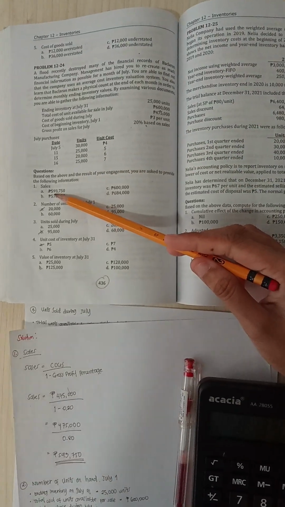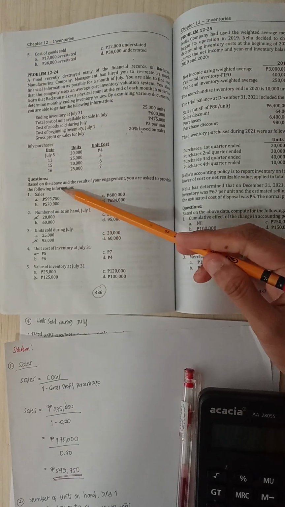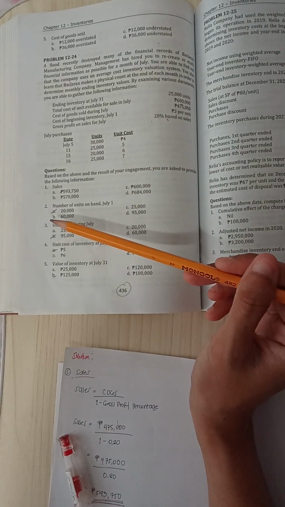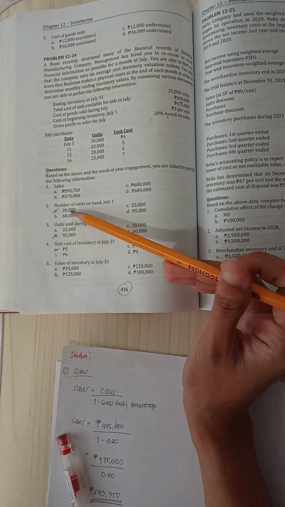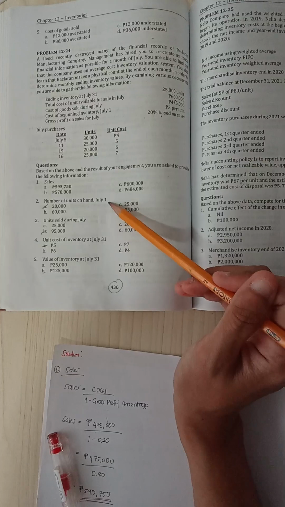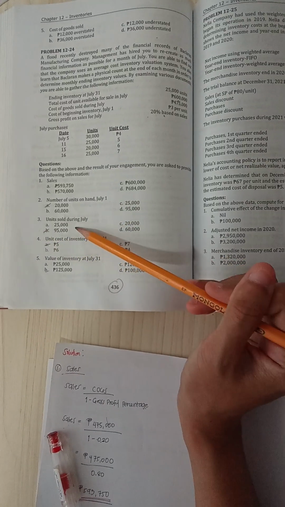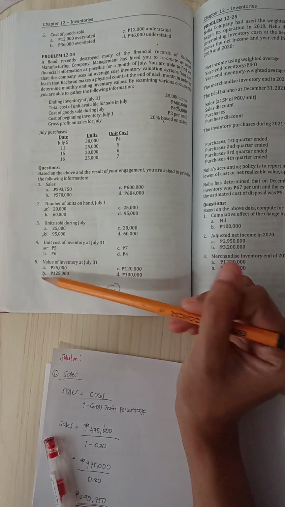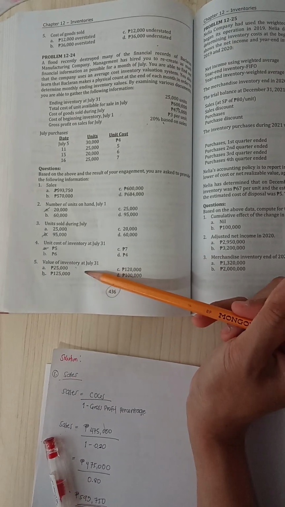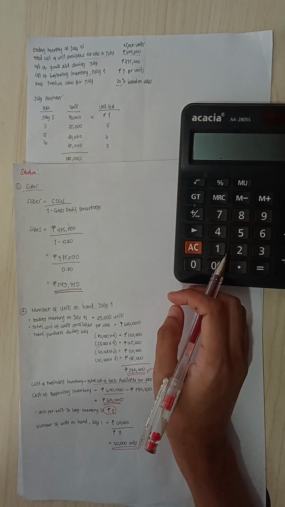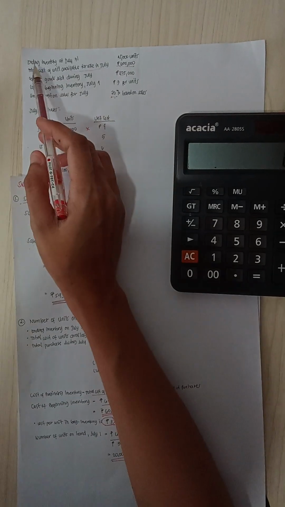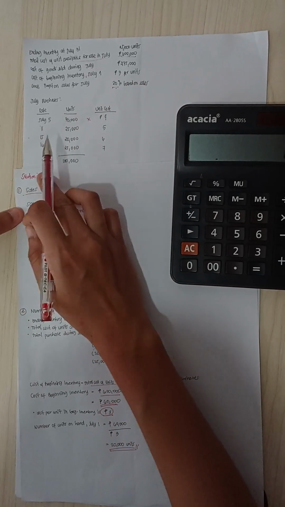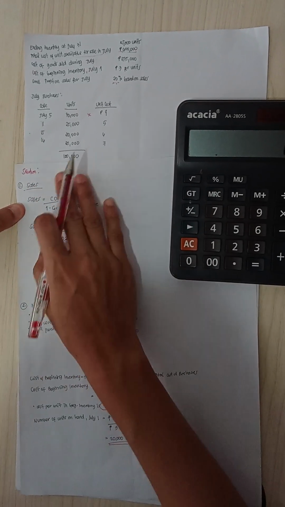So the question is, we are to provide the following information. Number 1, sales. Number 2, number of units on hand July 1. Number 3, units sold during July. Number 4, unit cost of inventory at July 31. And number 5, value of inventory at July 31. So, again, this is the information from the book, no? And I already wrote it down beforehand so it's easier for us.